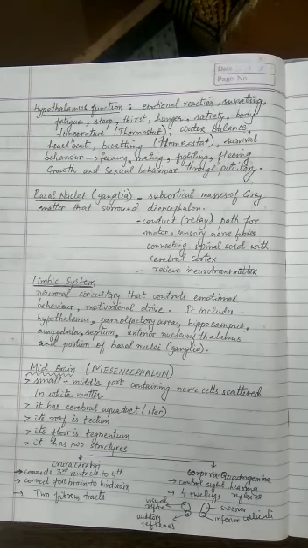In today's class, we will try to finish the complete brain, and if possible, we will try even to finish the cranial nerves.